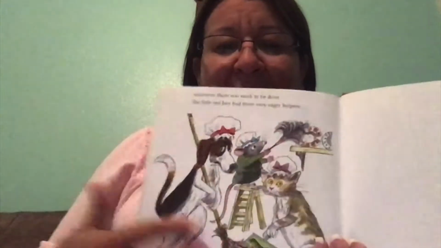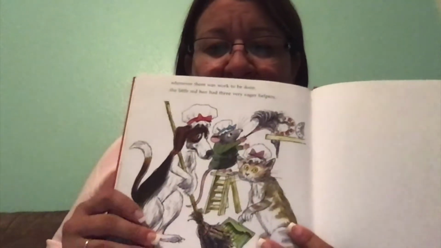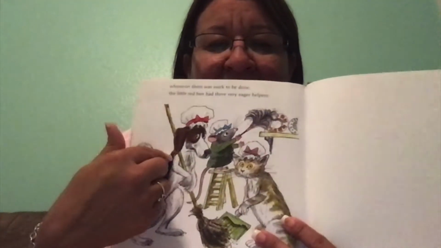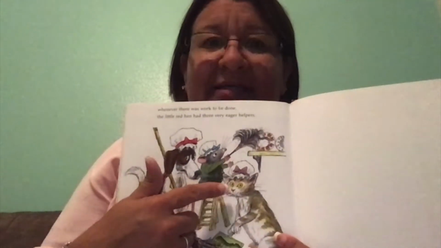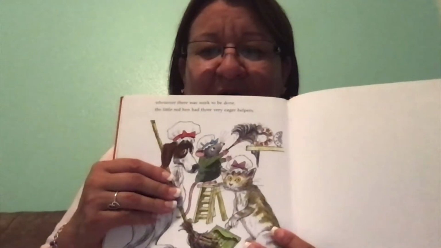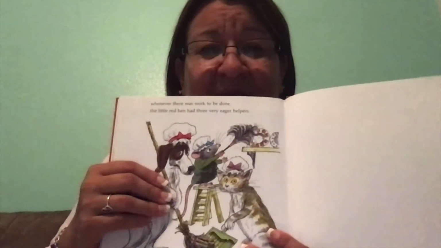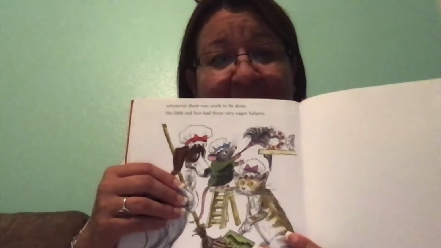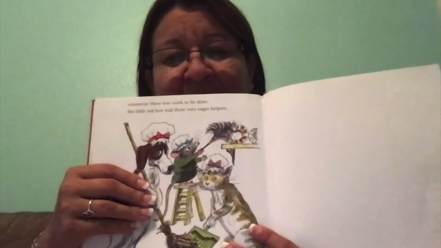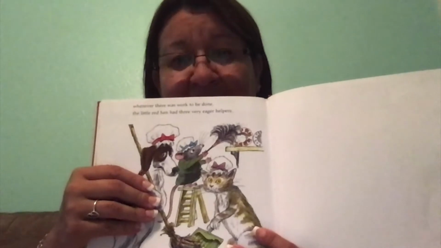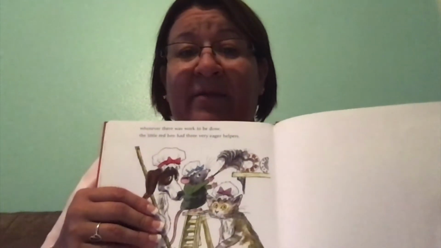So what happened now? What happened? Are the cat, the dog, and the mouse helping her? Yes. Why are they helping her now? Because they wanted to eat some cake, but they didn't want to help her with all the work. So now, from now on, they're going to help her so the little red hen can give them the cake that she bakes.